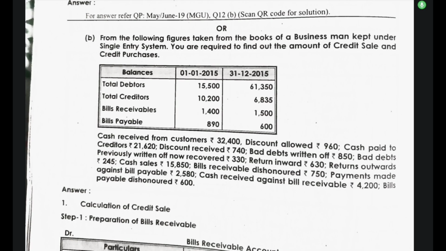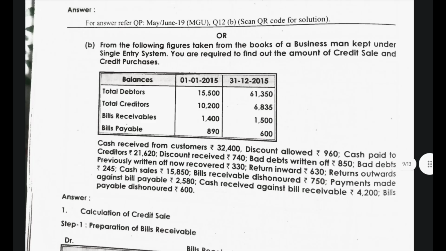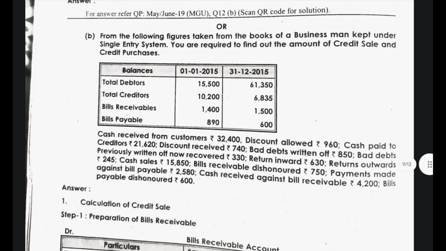This is Financial Accounting 2 for B.Com second semester, July 2023 question paper I am discussing. This is part 2 of that. This is question number 12.